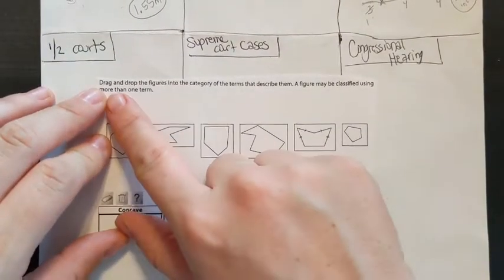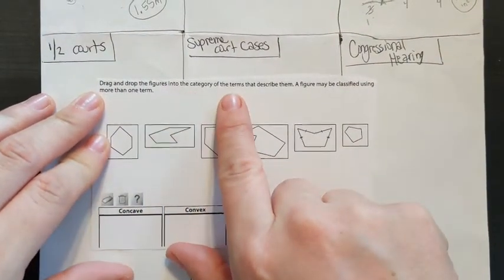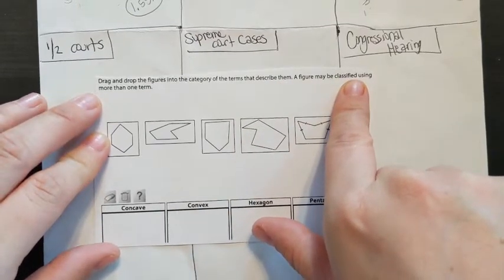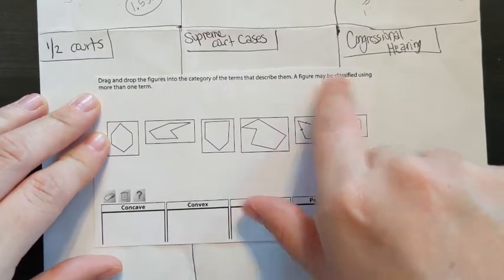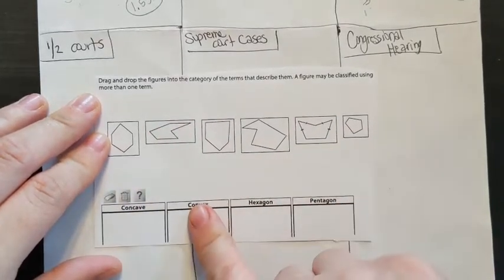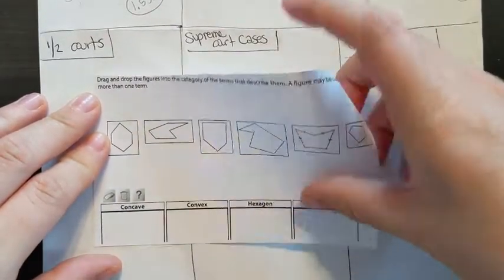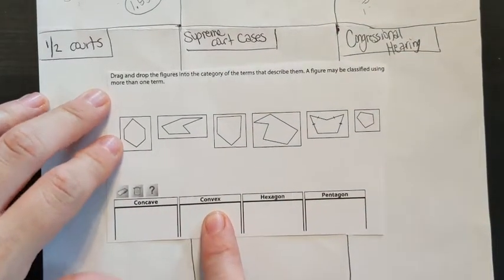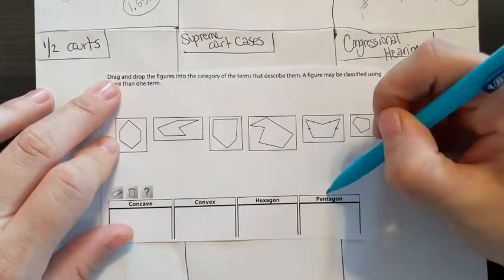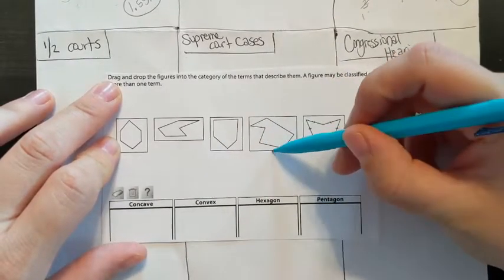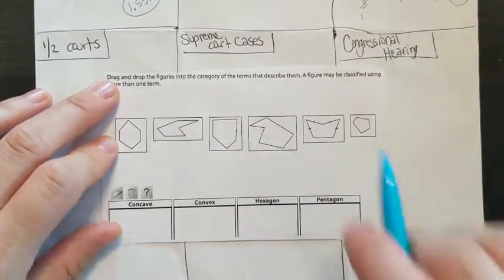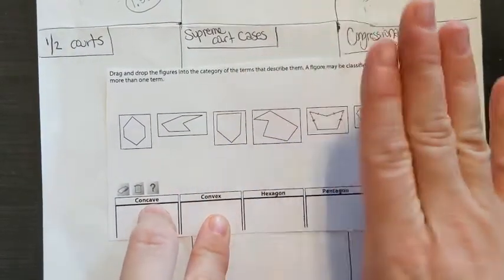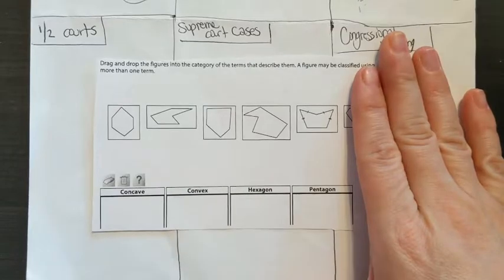Okay? It says, drag and drop the figures into the category of the terms that describe them. A figure may be classified using more than one term. So that means you're going to drag and drop all the shapes, just so you know. All the shapes are either going to be in concave or convex, and I believe all of them will either be a hexagon or a pentagon. So you're going to drag them into one of these two. They're either concave or convex. Then you're going to drag them into one of these two, hexagon or pentagon.